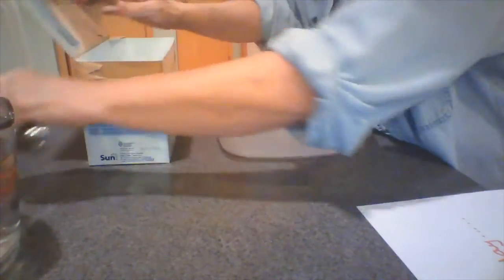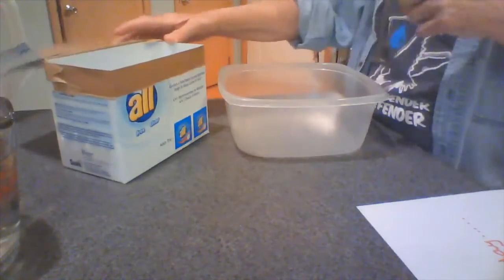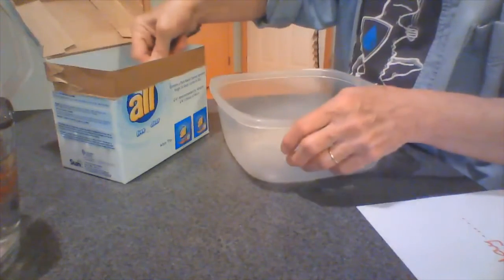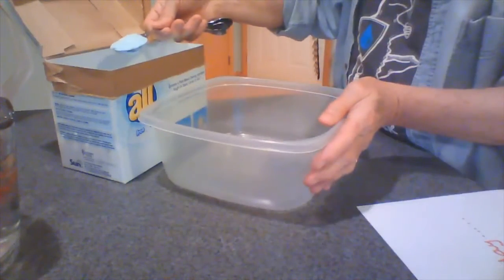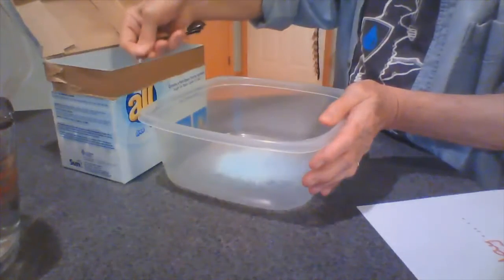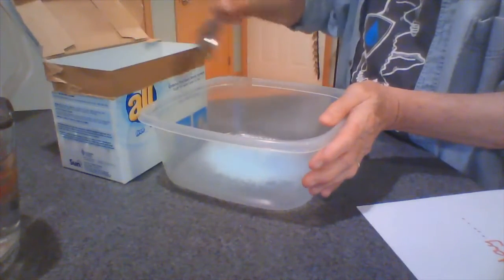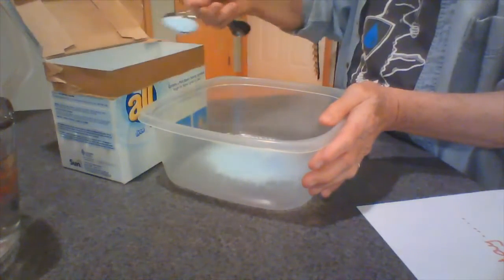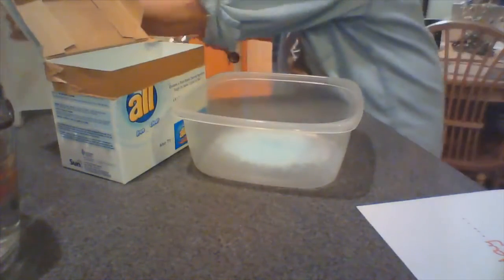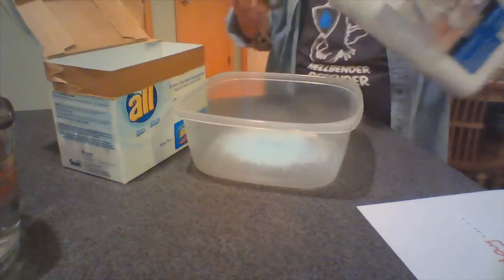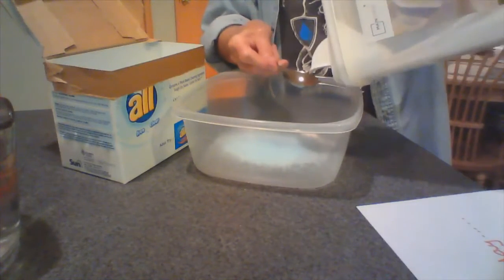So I'm going to take my soap powder here. This is just regular laundry detergent. And I'm going to put 4 tablespoons in here. And I'm also going to put a tablespoon of sugar. This helps make the bubbles a little bit stronger.